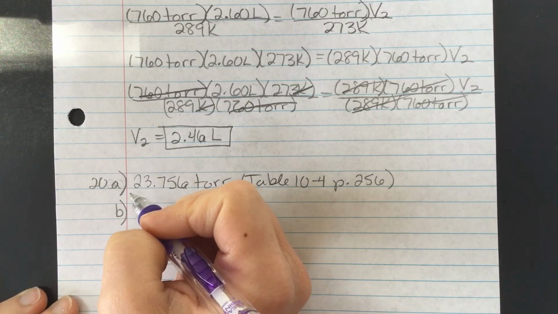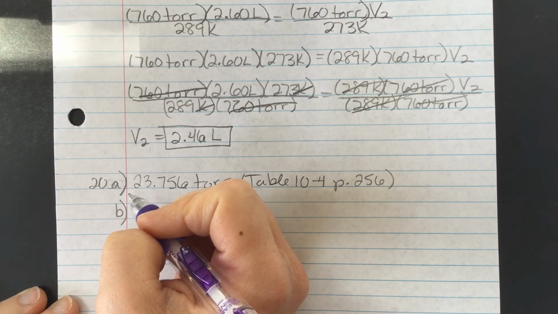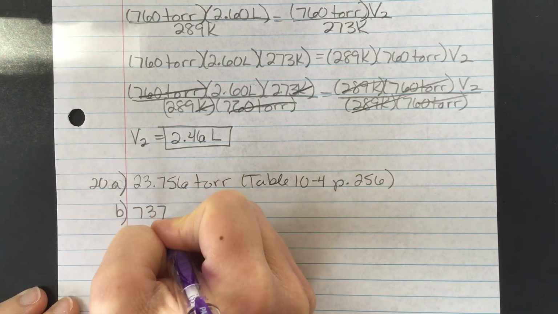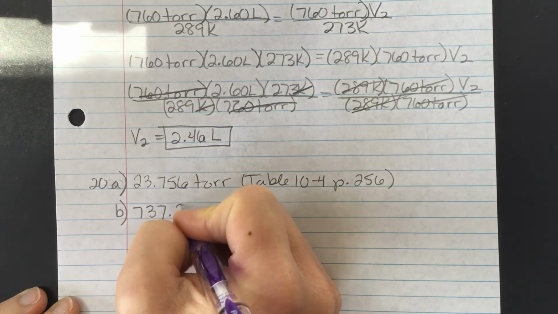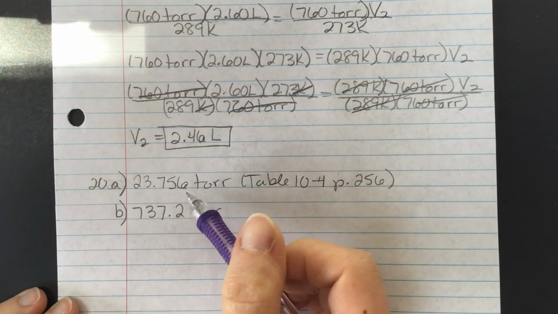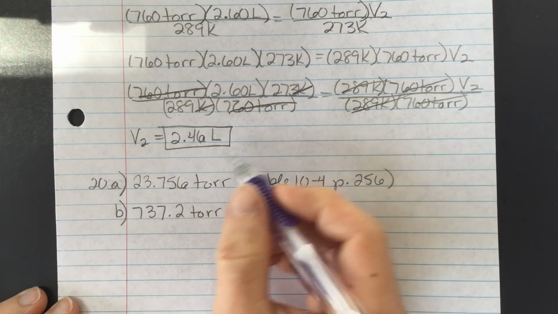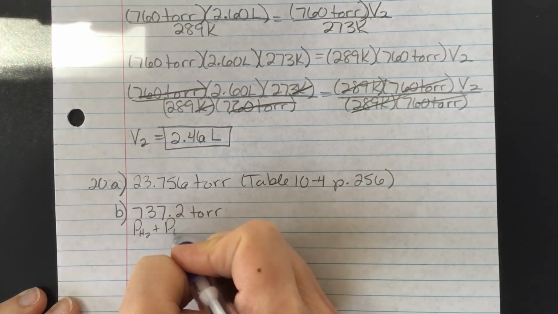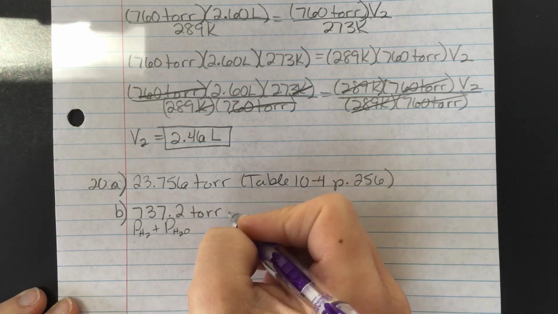For B, what was the pressure of the hydrogen in the flask? So I take my pressure that they give me, 737.2 torr, because that's the pressure of the hydrogen and the water combined. So this is pressure hydrogen plus pressure water.